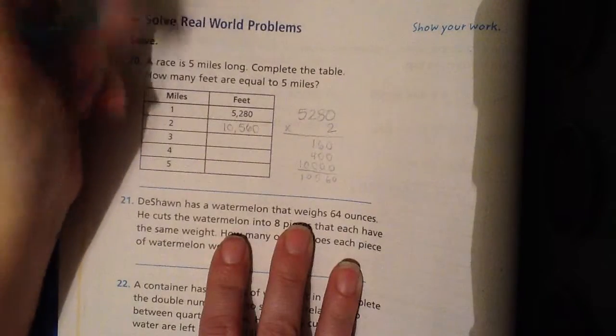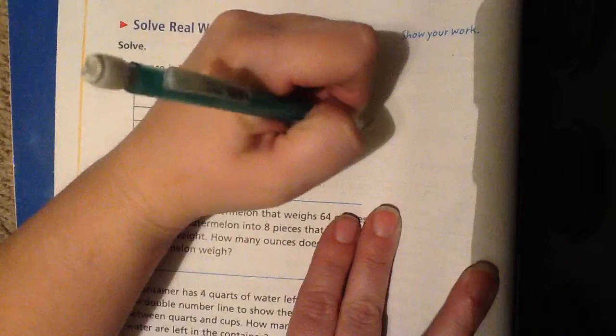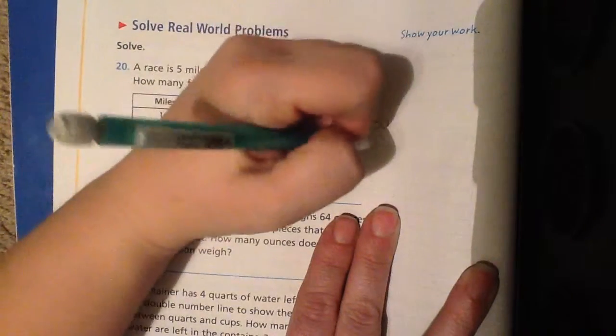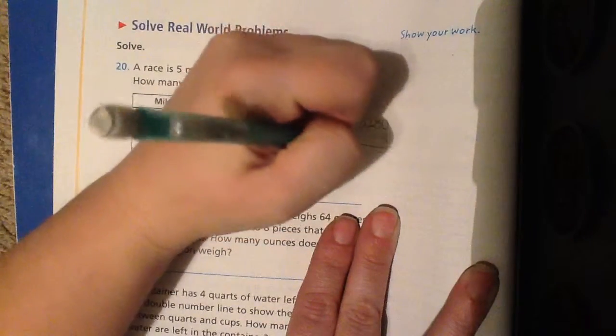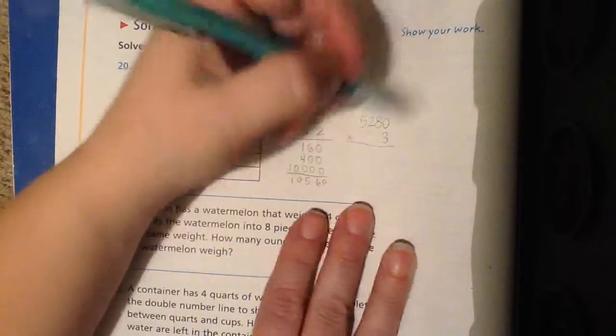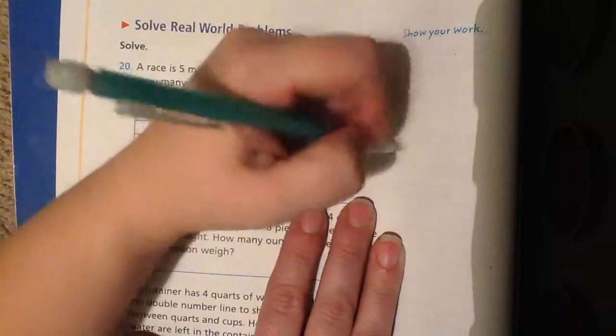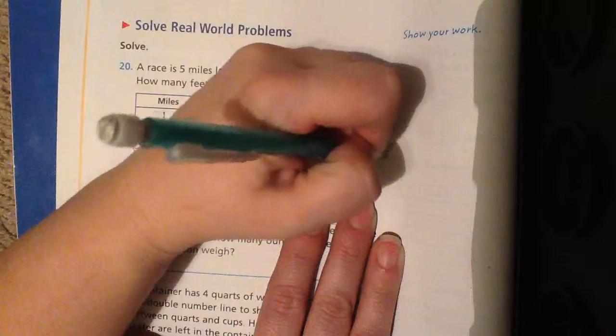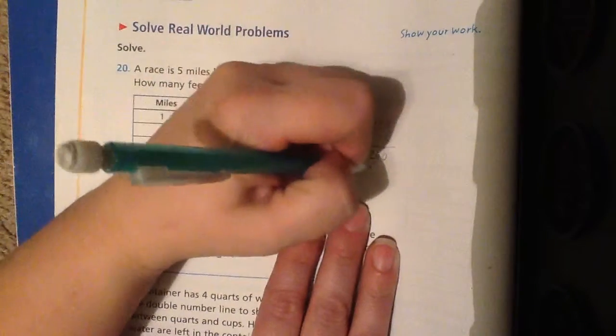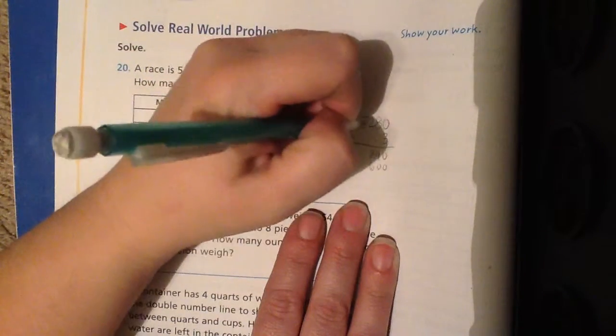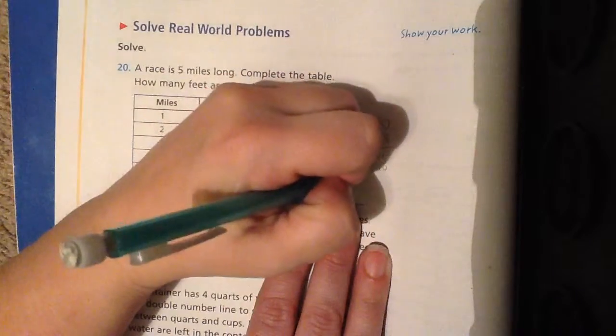To get 3 miles, again, I'm going to multiply 5,280 times 3. I can't multiply by 0, so I'm going to multiply 80 times 3, which is 240. 200 times 3 is 600. And 5,000 times 3 is 15,000.